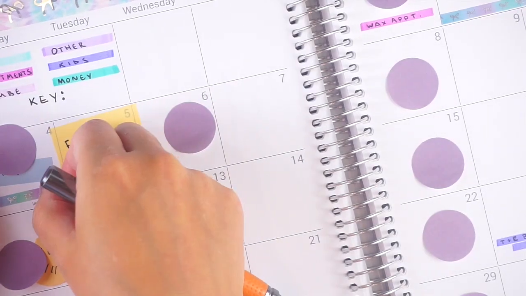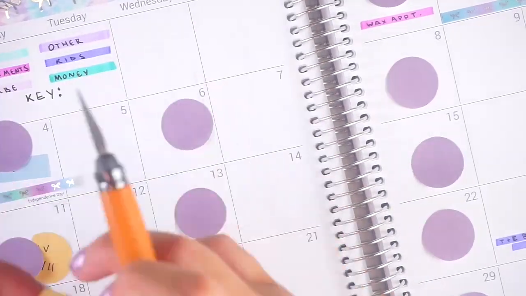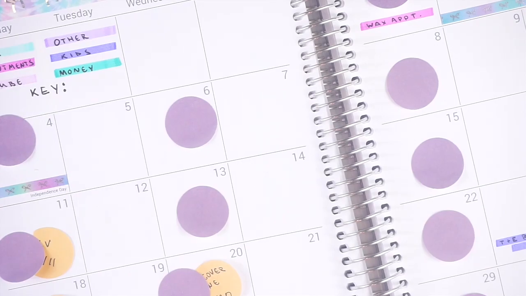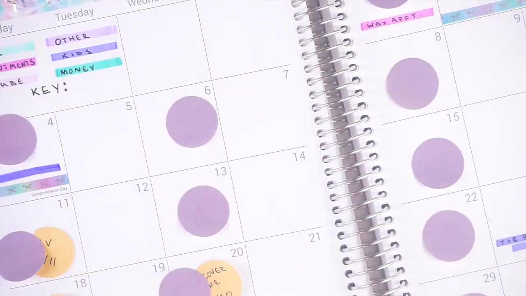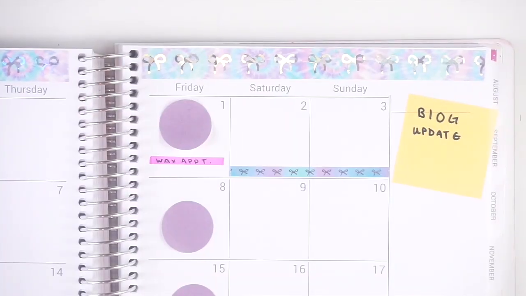I can't wait till the brush pens come out in those ones as well. So then I decided to use washi to put in my beach weekends. We're going to the beach every weekend this month except for one.